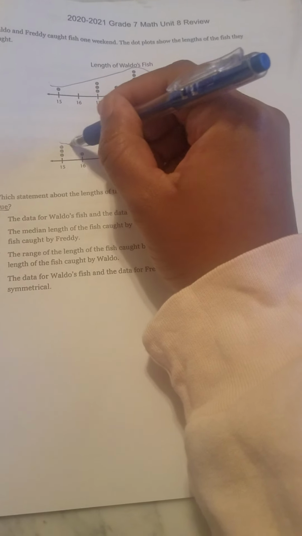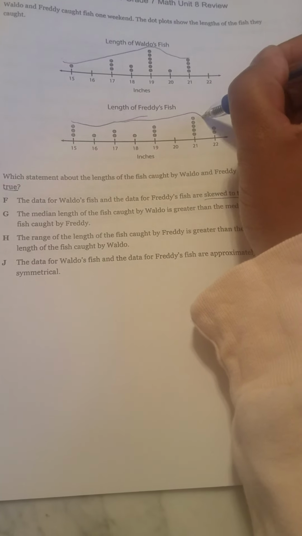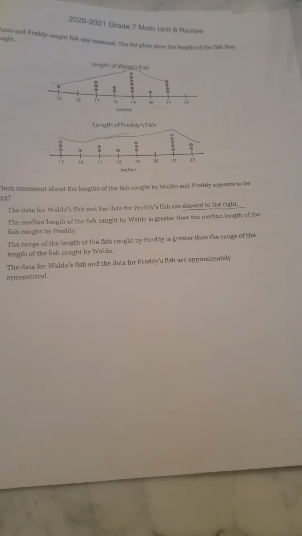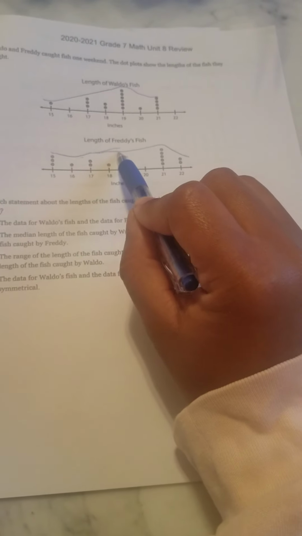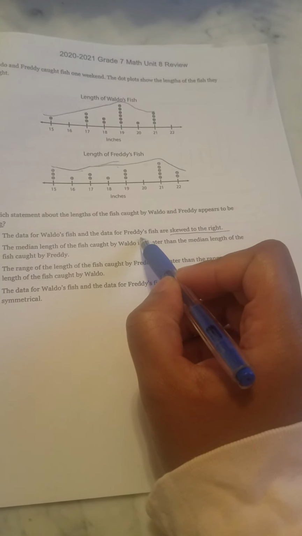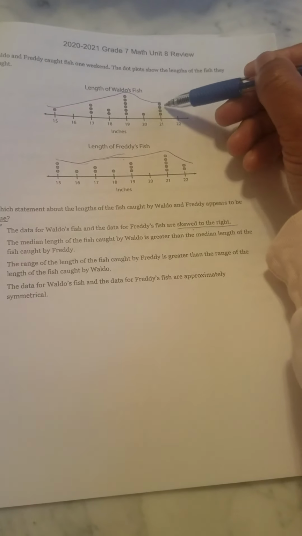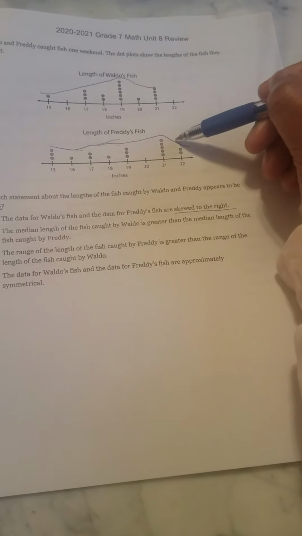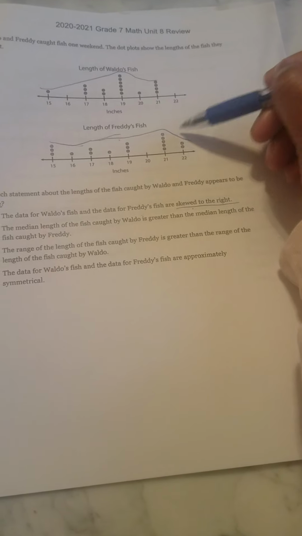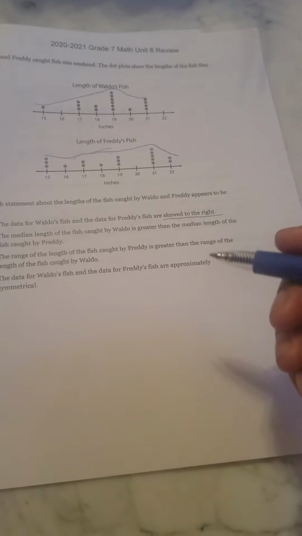And if I draw on top of this, this would not be, I wouldn't say skewed left or right, really. It said that the data for Waldo's fish and the data for Freddie's fish are skewed to the right. That would be incorrect, okay? Because this one is skewed to the left and this one is not skewed, I wouldn't say. Or if I had to pick, I would say skewed left because it has a longer tail that way.